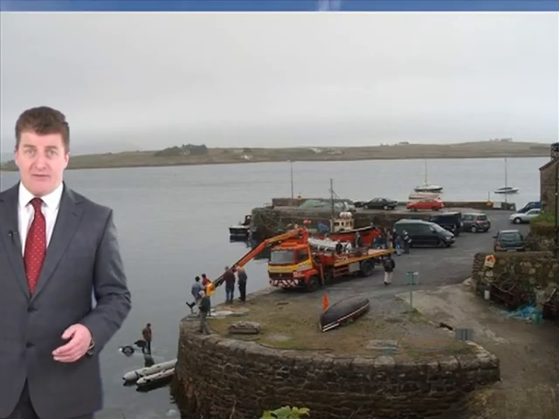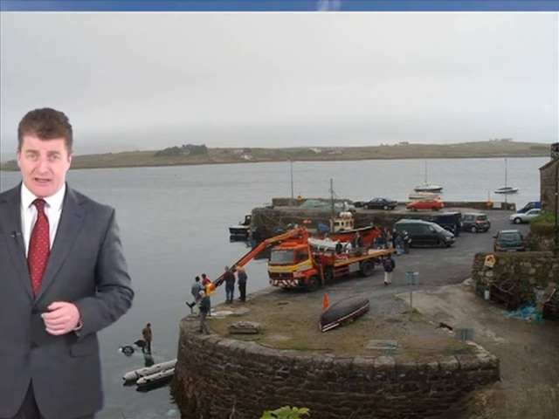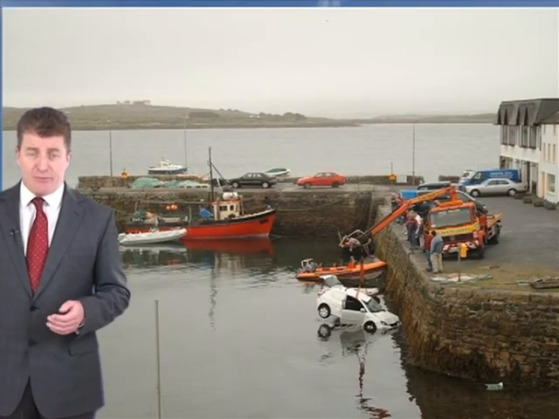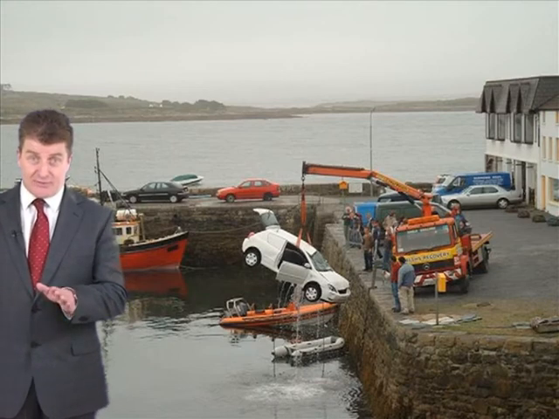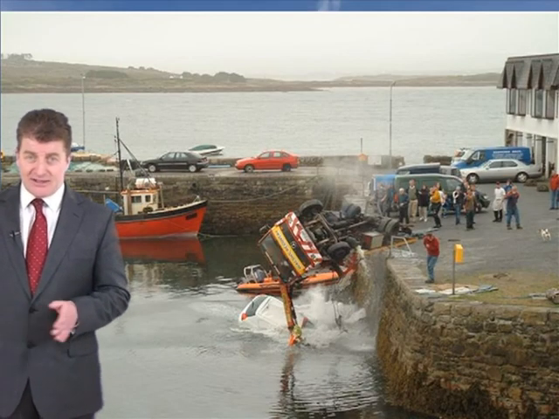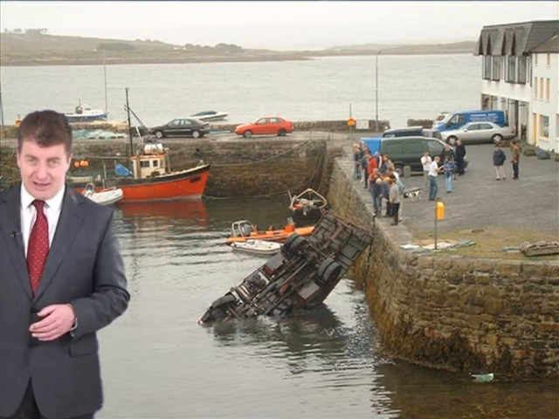Now, what can happen if you get it wrong? Well, this is what can happen again. This crane here has been brought in to lift out a car in the water. Can you see that? The problem is the crane driver forgets about the moments and the force according to the distance from the fulcrum. So when he tips it out there, as you can see what happens, the actual crane goes in.